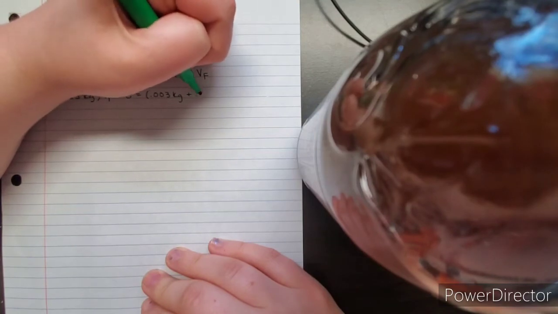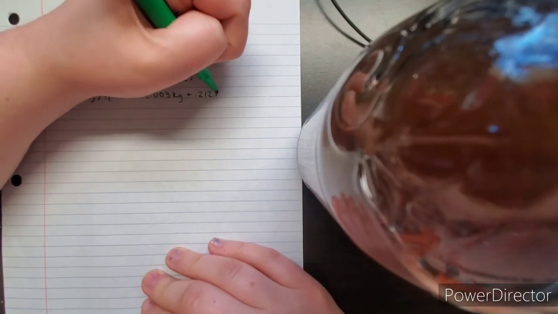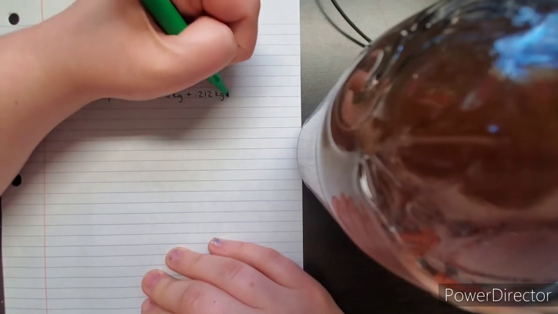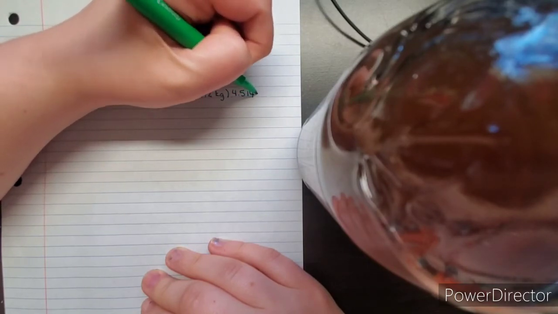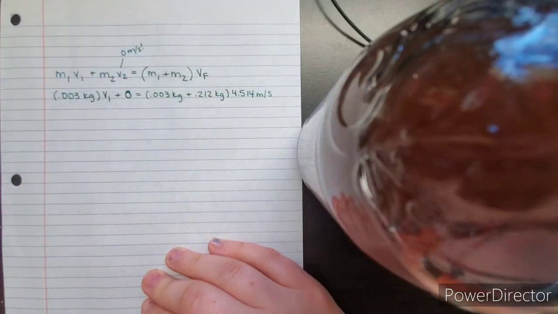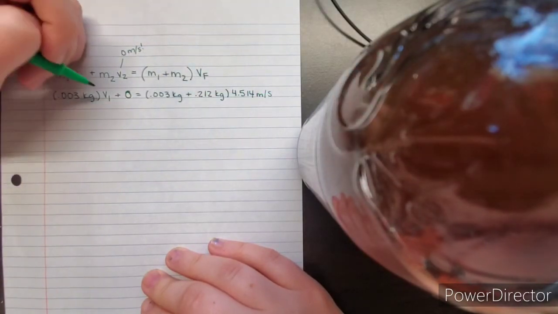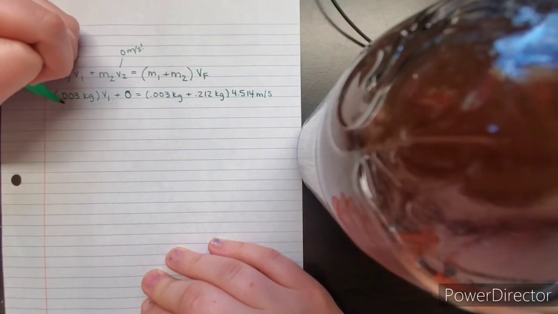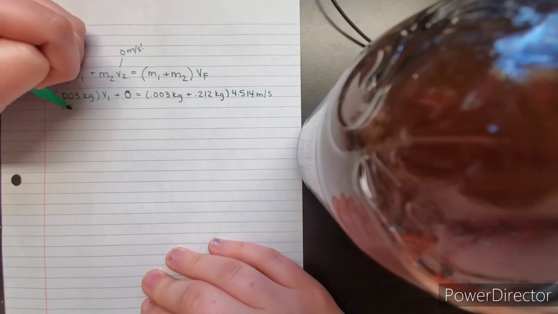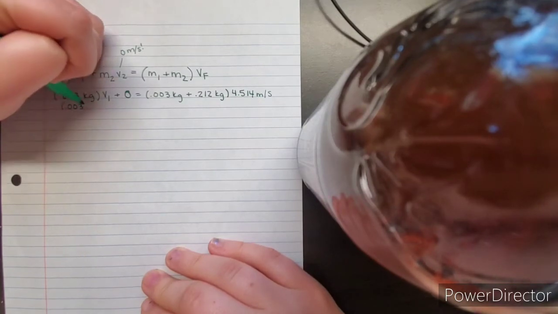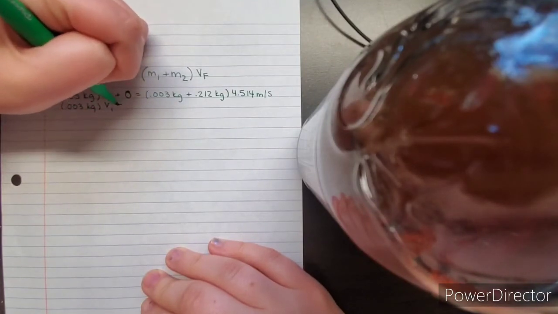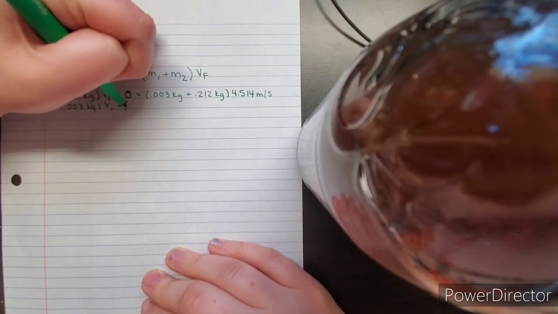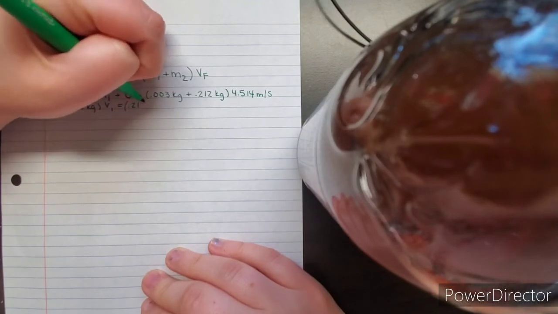The total mass is 0.003 kilograms plus the mass of the block, 0.212 kilograms, which equals 0.215 kilograms, times the final velocity, which I now know is 4.51 meters per second.